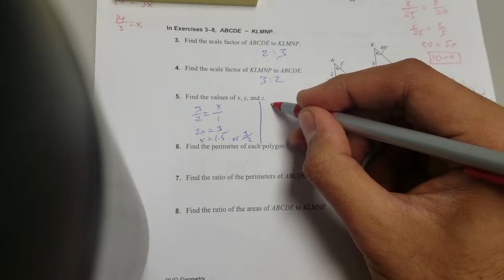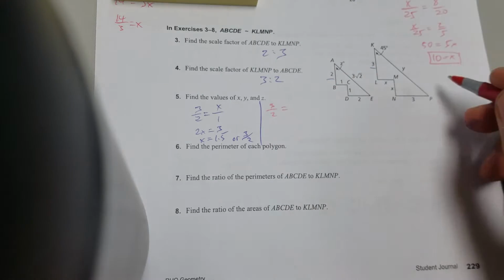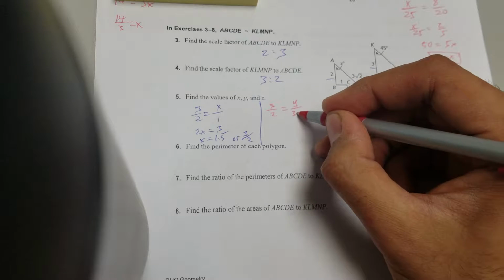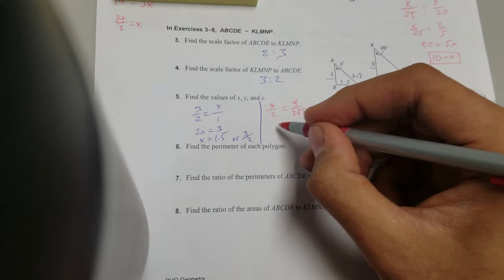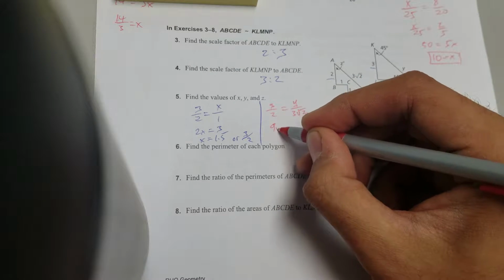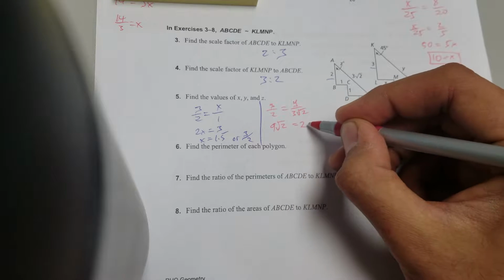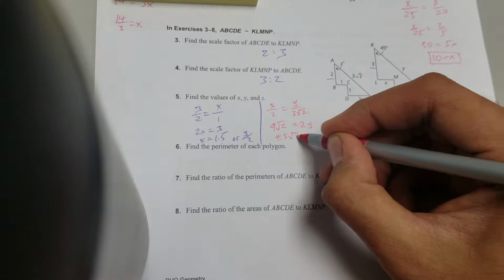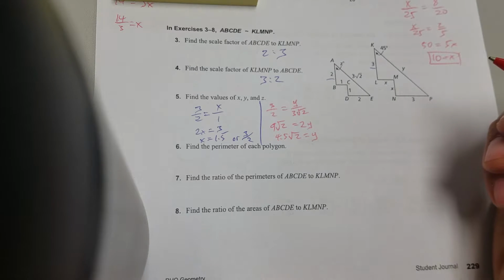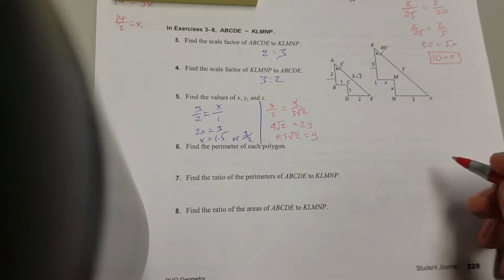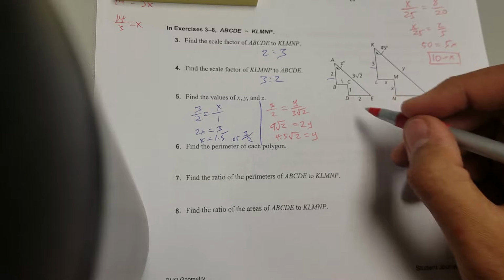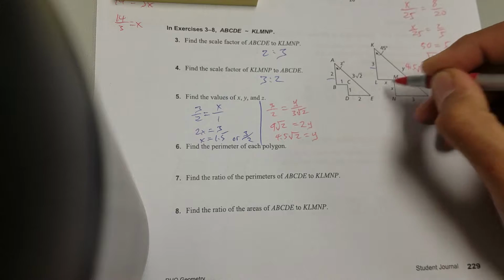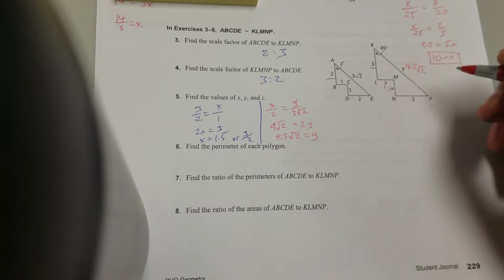For y, you do the same thing. So I'm going to use 3 and 2 again. 3 and 2 equals, y is on the right, so it goes on top. 3 square root of 2 goes down here. So when you cross multiply, you get 9 square root of 2 equals 2y. So 4.5 square roots of 2 equals y. So this is 4.5 square roots of 2, and these are both 1.